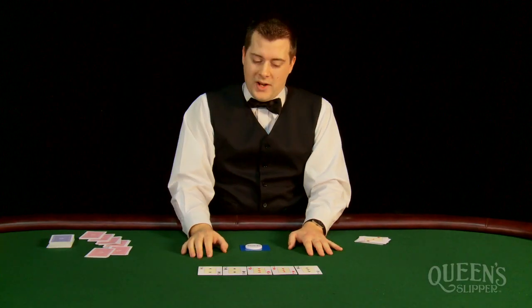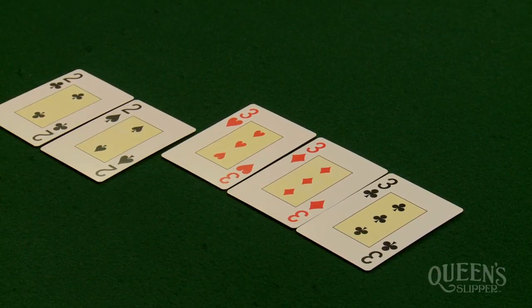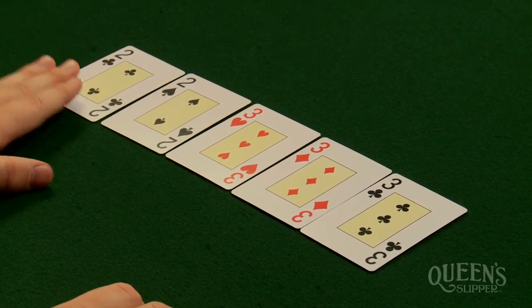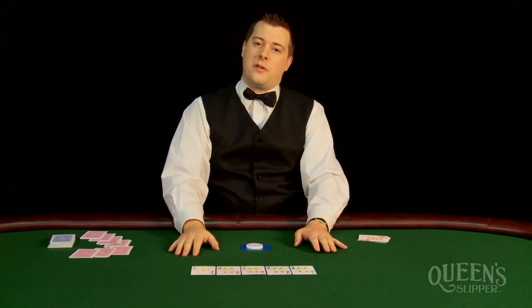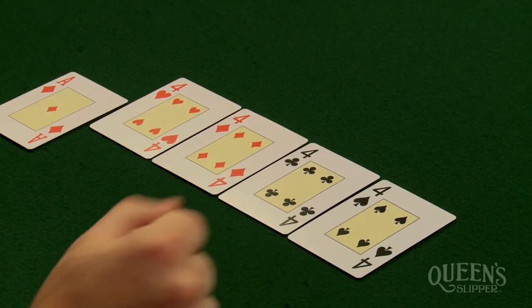The next hand is a full house. 3 of a kind combined with a pair. So, in this case, 3 threes and 2 twos, pretty easy to remember, full house. The next hand is 4 of a kind. Again, pretty self-explanatory. I've got 2 small pairs here, 4s and 4s.